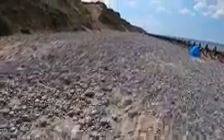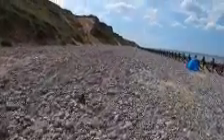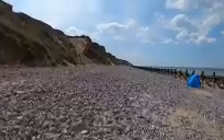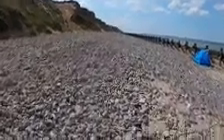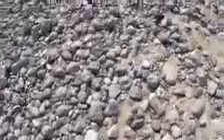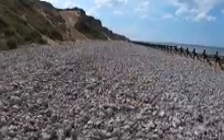Here is West Runton Beach in Norfolk in England, and these are the cliffs that they found the mammoth in, and people also come here to look through these rocks to look for smaller fossils. So what I'm going to do is I'm just going to show you around sort of where the cliffs are and the beach here, and then we'll get on to drawing.